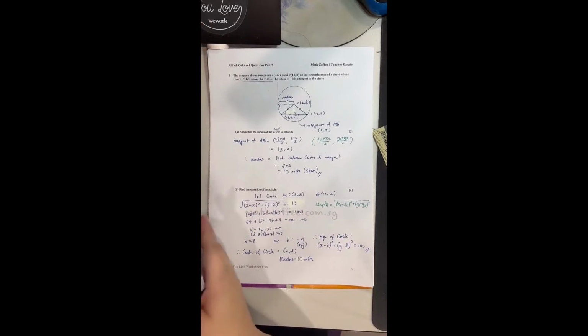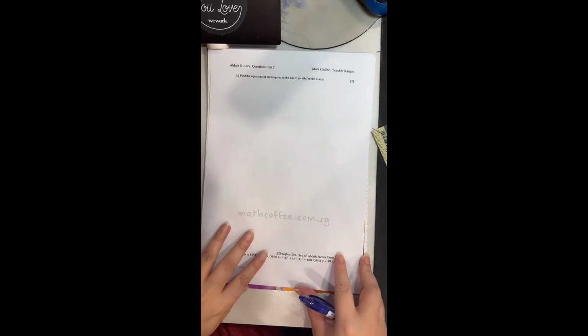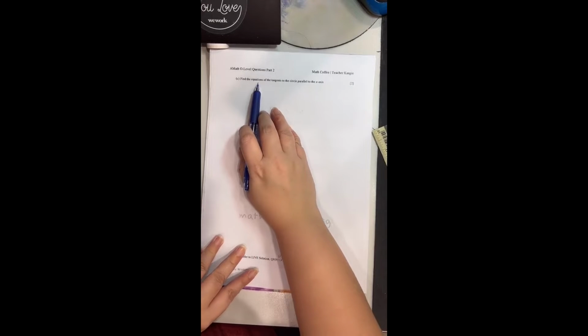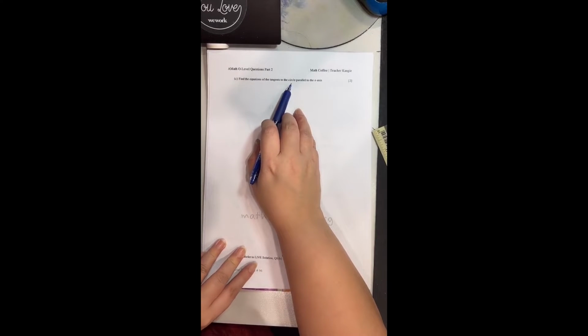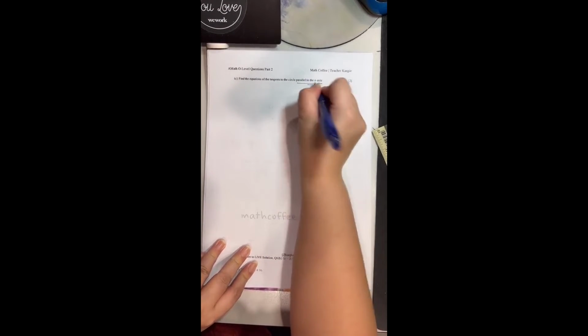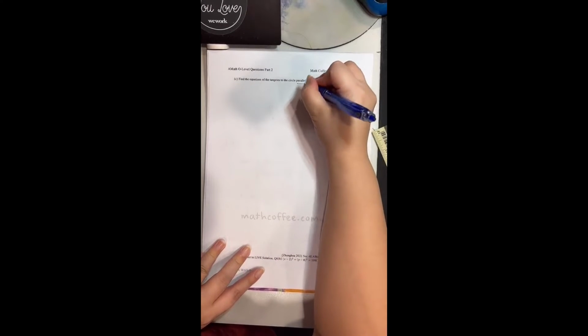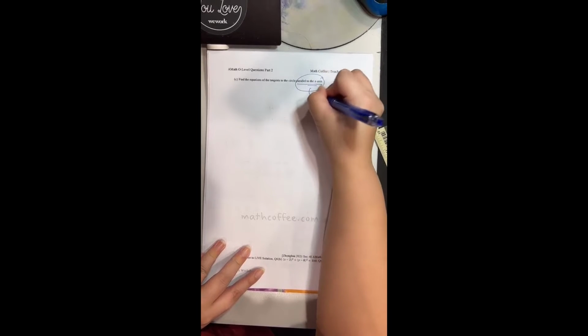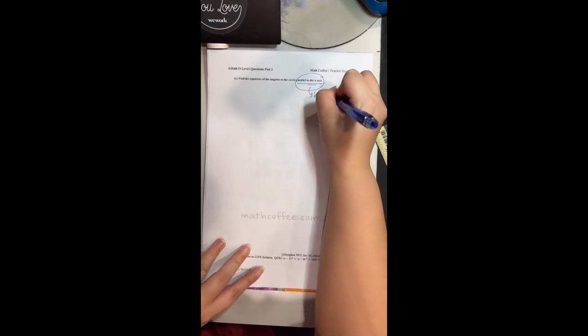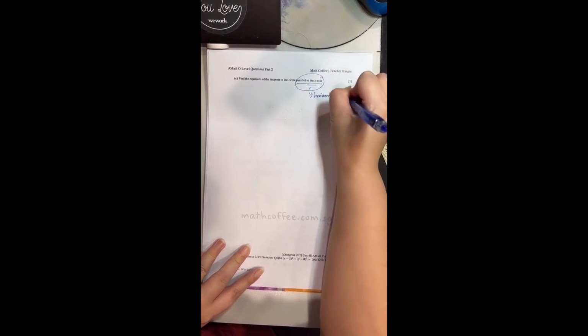Okay, so that's the full question. There's still part C, we are not done yet. Part C asks you to find the equation of the tangent to the circle parallel to the x-axis. Parallel to the x-axis means it's a horizontal line. Horizontal lines. Okay?